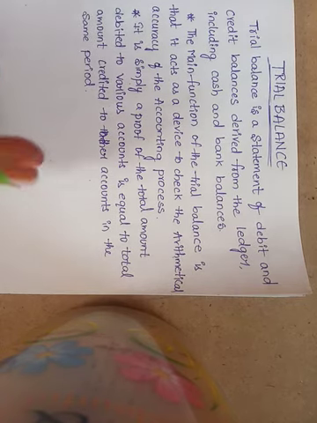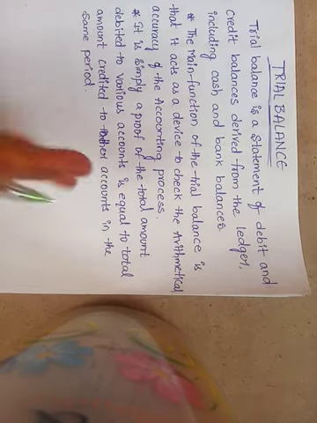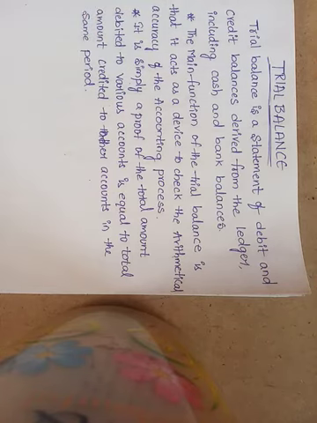Okay, so whatever we have on the debit side, that amount will be equal to the credit side. In the same period, the debit and credit will tally.